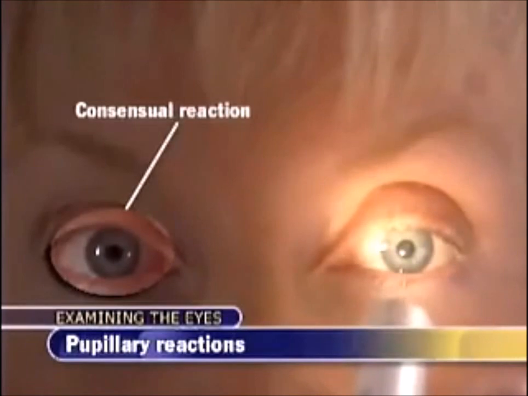Typically, in a darkened examination room, you will need to quickly illuminate the patient's opposite eye in order to provide sufficient light for direct observation of the patient's consensual reaction.